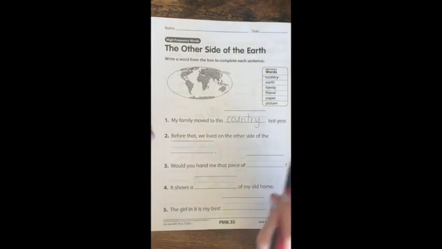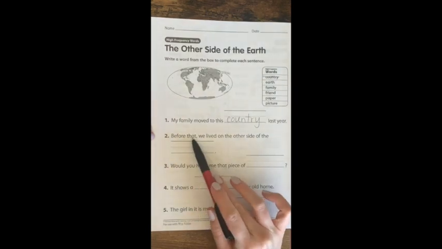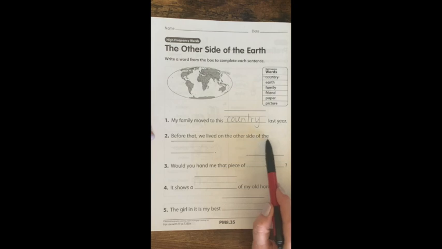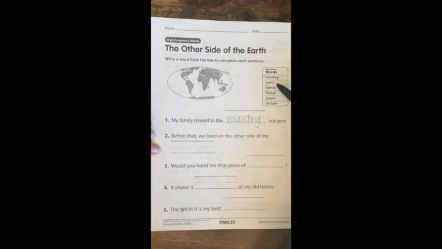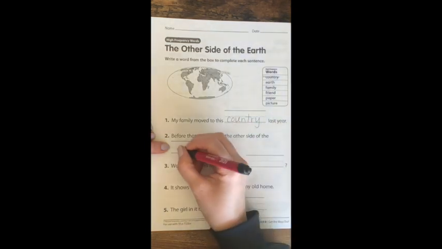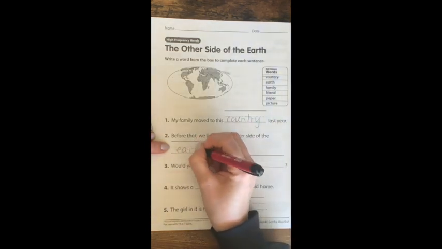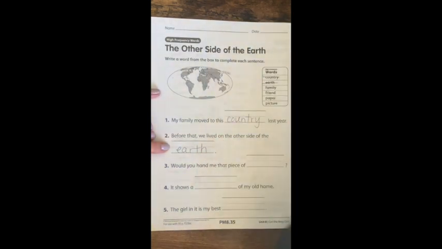Moving on to number 2. Before that, we lived on the other side of the blank. Would it be we lived on the other side of the earth? We lived on the other side of the family? We lived on the other side of the friend? We lived on the other side of the paper? Or we lived on the other side of the picture? Before that, we lived on the other side of the earth. Awesome.